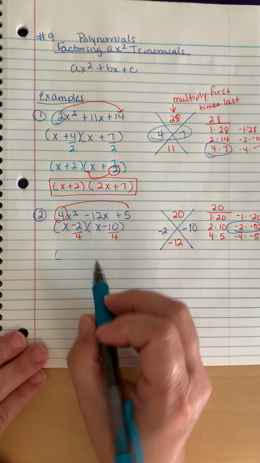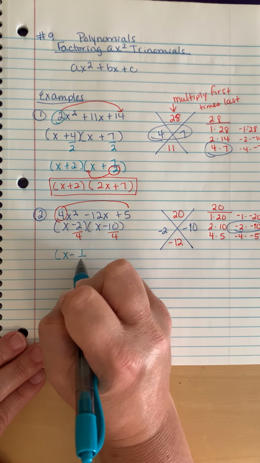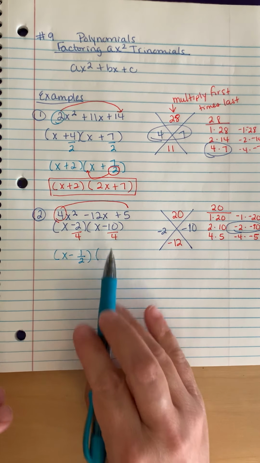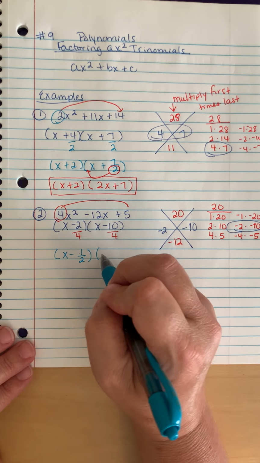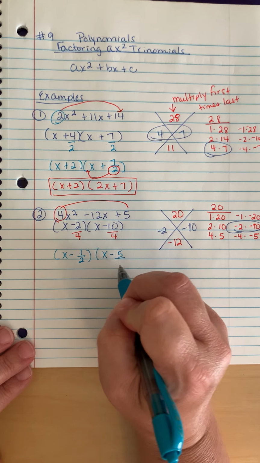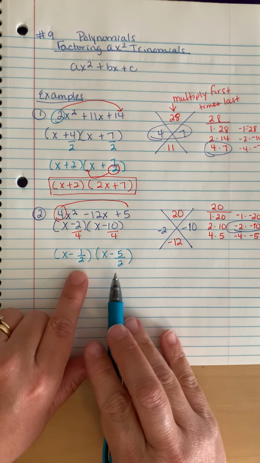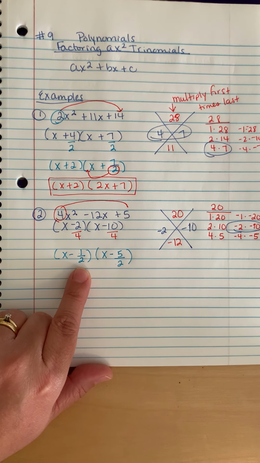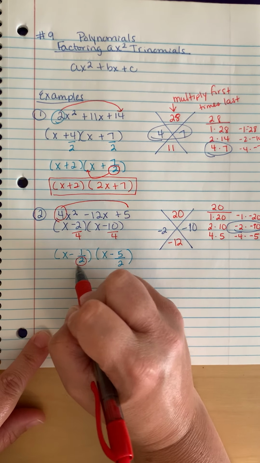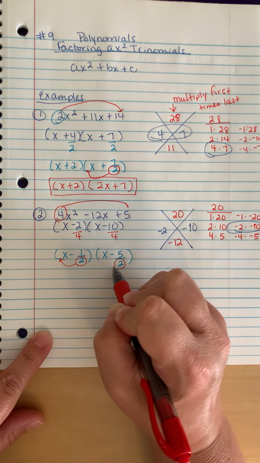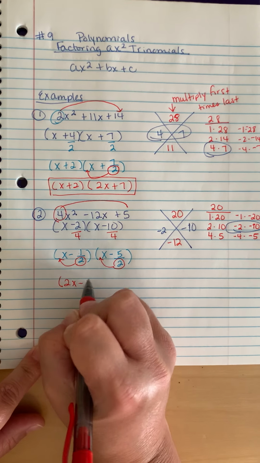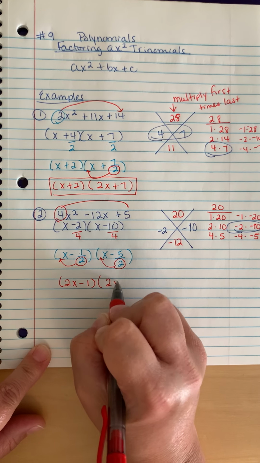So 2 over 4 reduces to 1/2. 10 over 4, they can both be reduced by 2, which will be 5 over 2. Notice both of these still have a fraction. And when you have a fraction like that, you want to remember to take that and swing them up to the front, right there in front of that x. So I'm going to end up with 2x minus 1 and 2x minus 5.